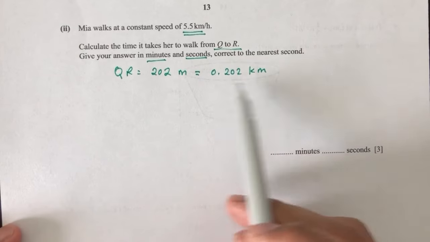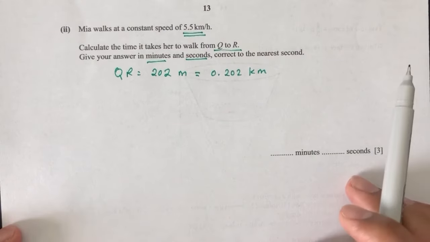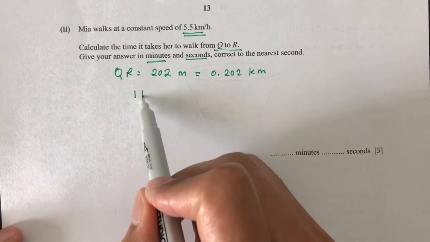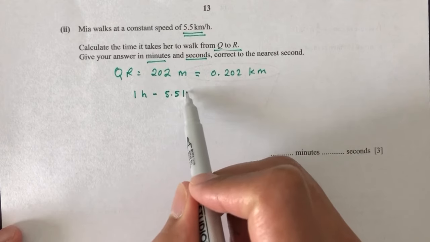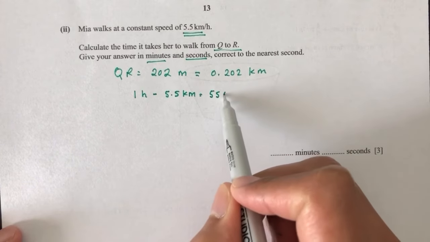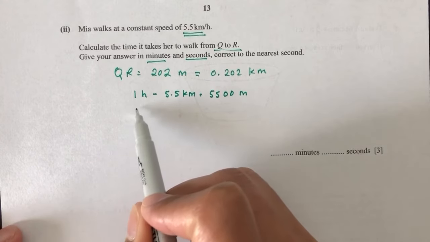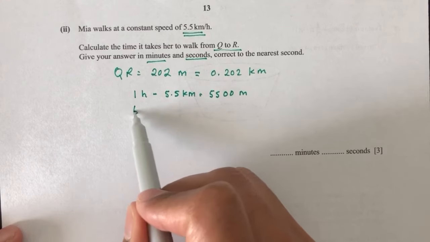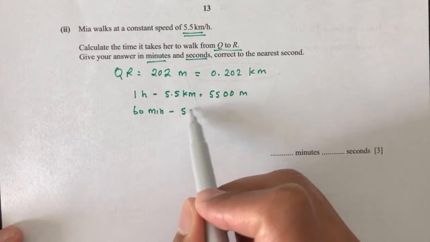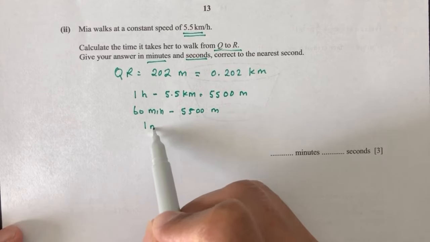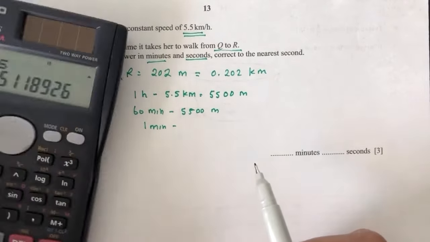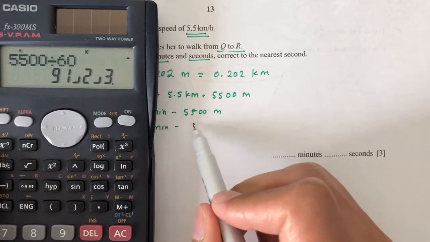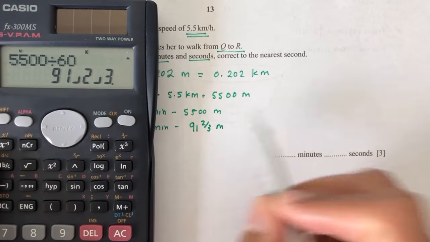So what can we do as well? We can either convert this to km or convert this to meters per second. So let's do this one. Here we have 1 hour is 5.5 km, which is equal to 5500 meters. 1 hour is how many minutes? That will be 60 minutes is equal to 5500 meters. So 1 minute will be how much? It will be 5500 divided by 60. That will be something like this, 91 2/3 meters.